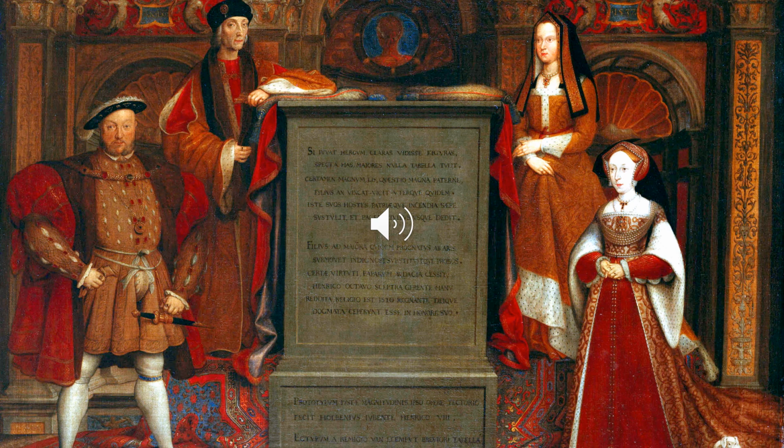It should have been a visual message to convey to the world that the realm of England had become an empire, this dynastic portrait that shows 3 generations of Tudor royalty on the throne in England.